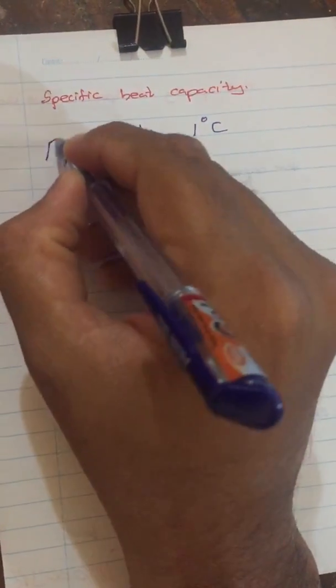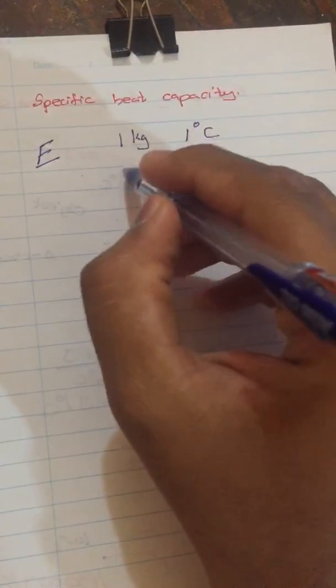So it is the amount of thermal energy, heat, required by 1 kilogram. So this 1 kilogram is the difference between the heat capacity and specific heat capacity. If you are simply defining for a bottle of water, irrespective of how much water is there, irrespective of the nature of the plastic, then that is heat capacity.